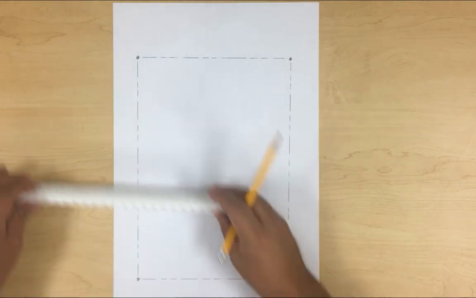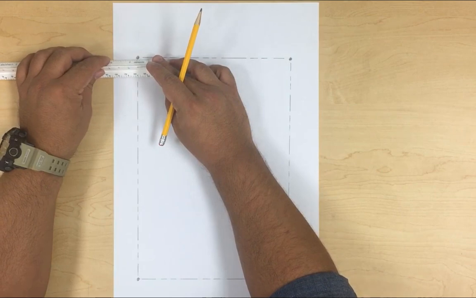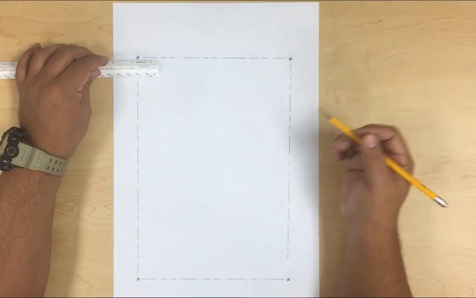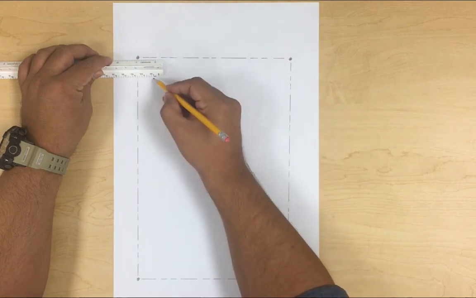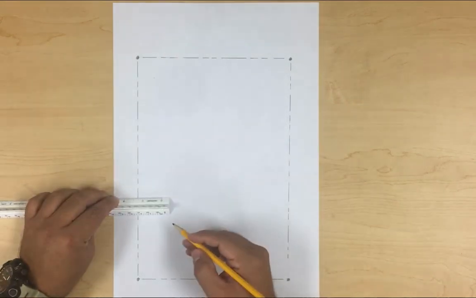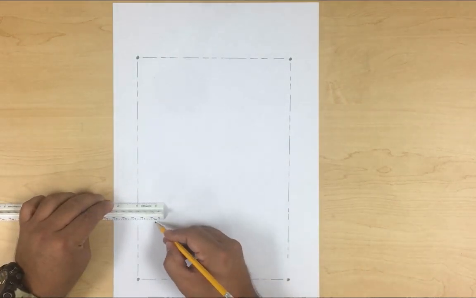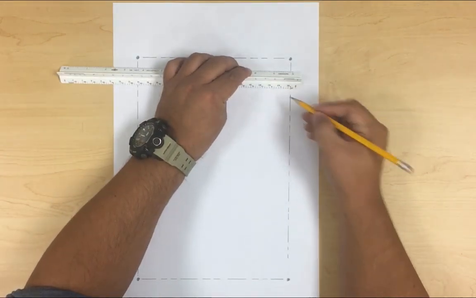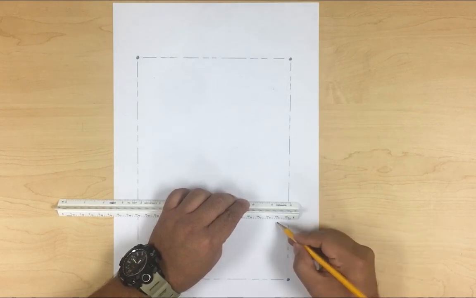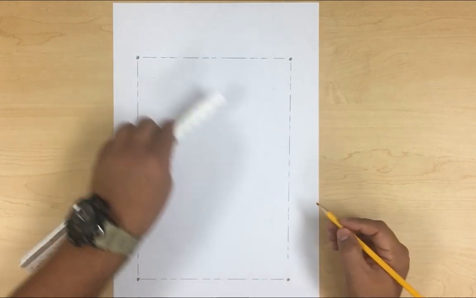The setbacks are set by the city or the county, whichever you're building in. So 7 feet right here, 7 feet, just so I can do a straight line. There, there, there.